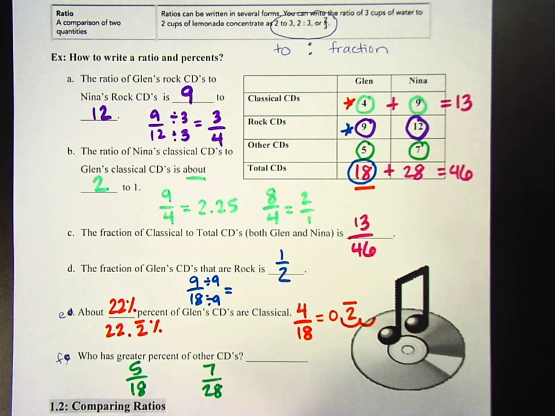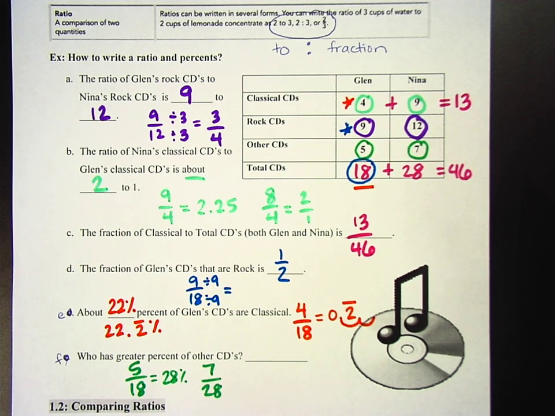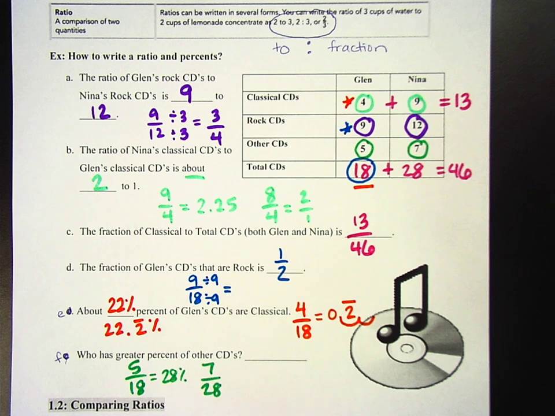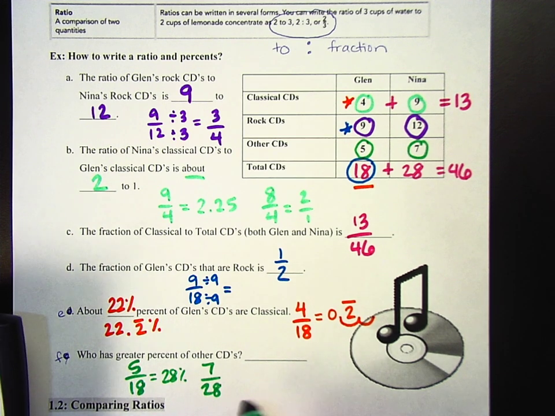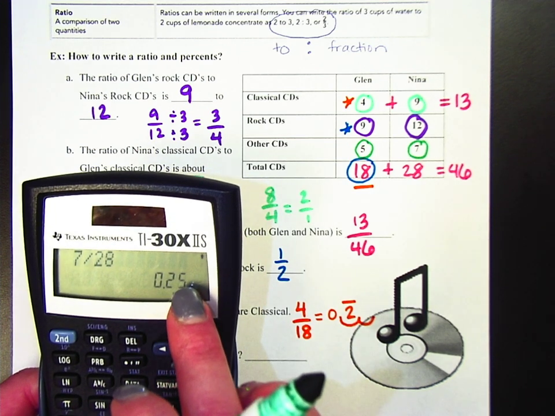With my calculator, I'm going to do 5 divided by 18. I would get 0.28, and I move it 2 places to the right to find my percent. Next, we have 7 out of 28 total. Typing in 7 divided by 28, my calculator tells me 0.25, and since I'm finding a percent, I go 2 to the right.